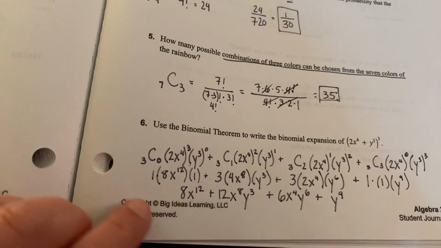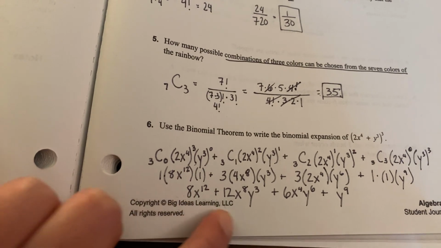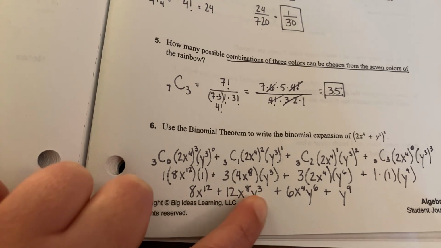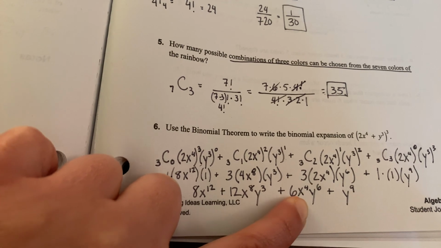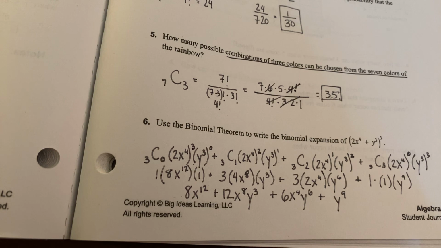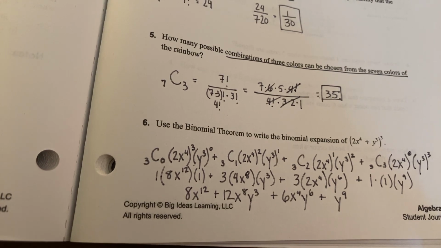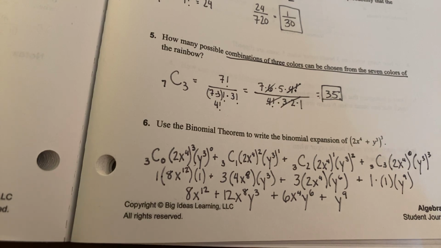And so when we simplify all of that in that last step, we get 8x to the 12th plus 12x to the 8th y cubed, plus 6x to the 4th y to the 6th, plus y to the 9th. And that is how you do lesson 10.5. I hope you're well. We'll see you next time.